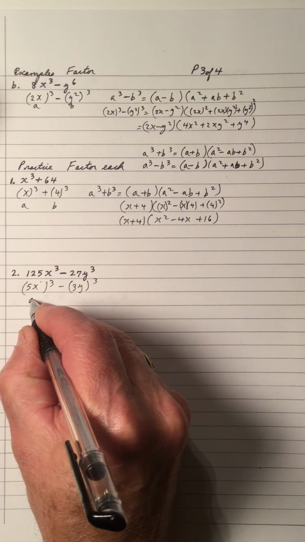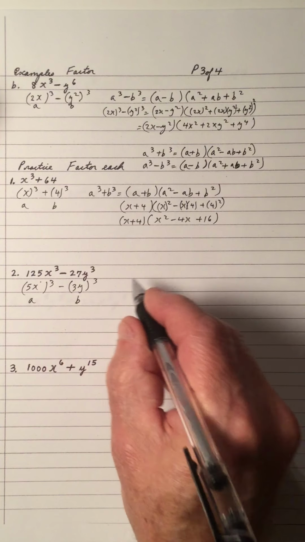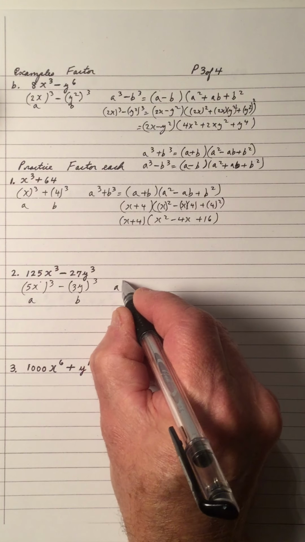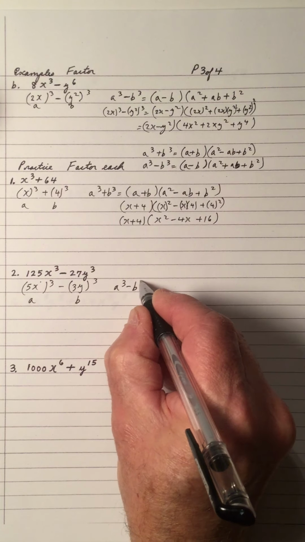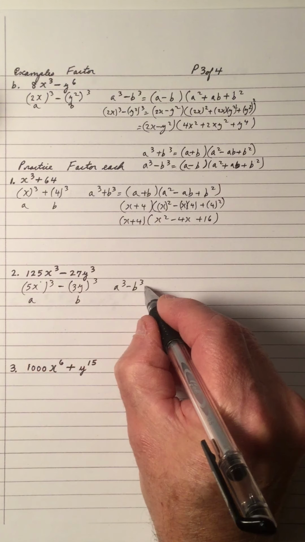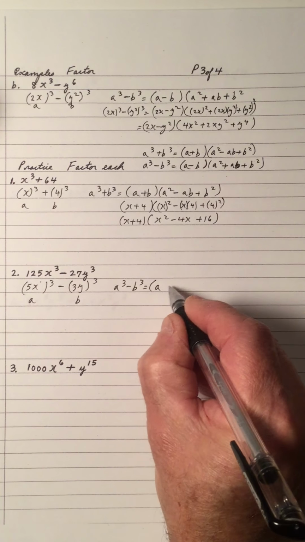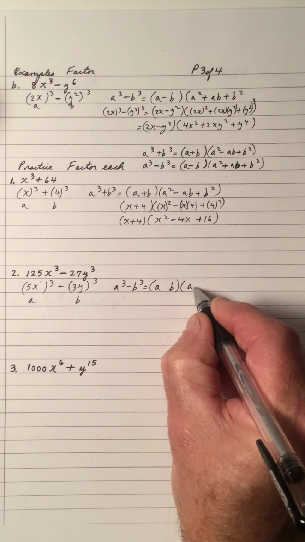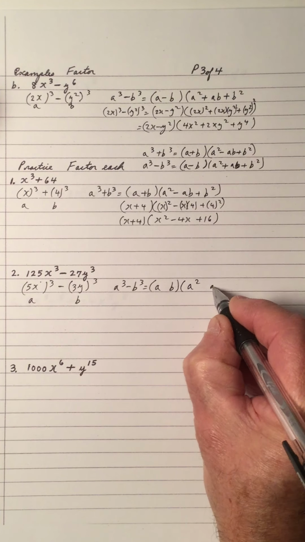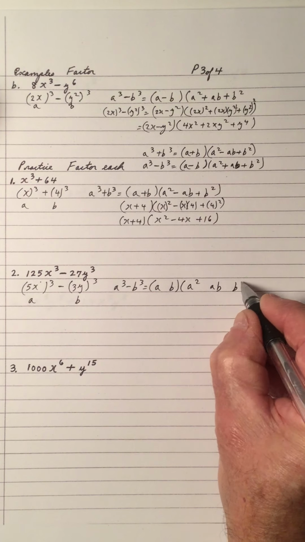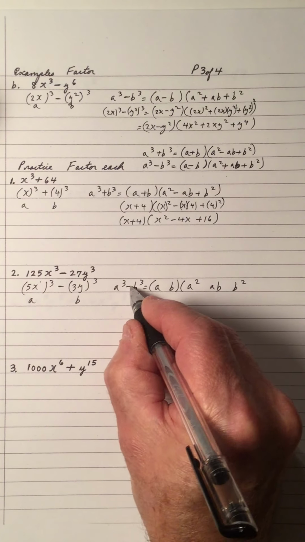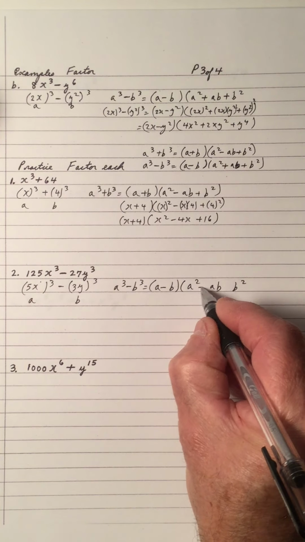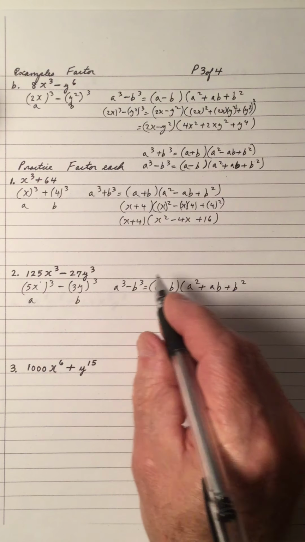So that means that's my A and that's my B. So my pattern is A cubed minus B cubed, because it's a minus. And my pattern is A minus B, A squared, AB, B squared. And that's a minus, so that's a minus, that's a plus, and that's a minus.